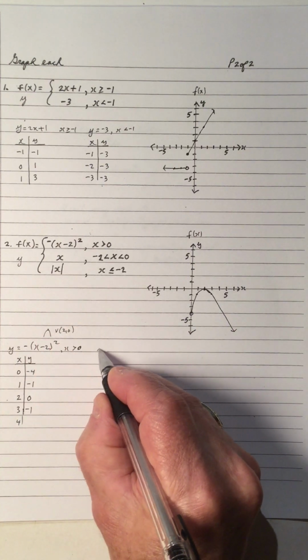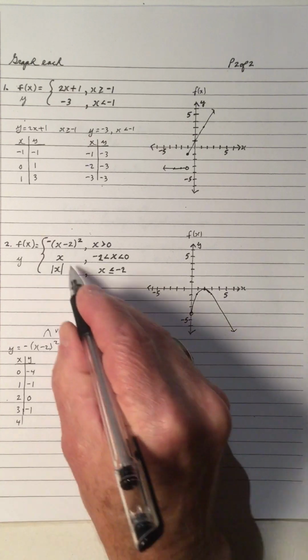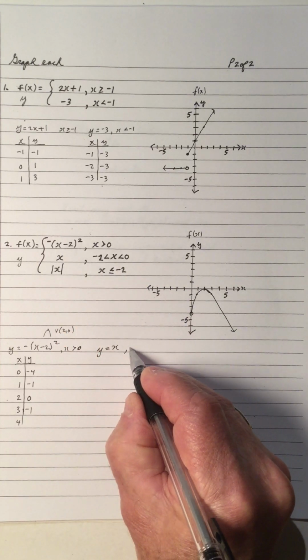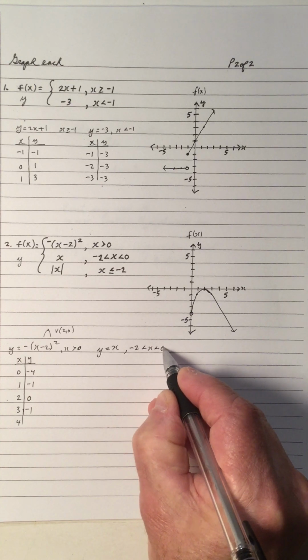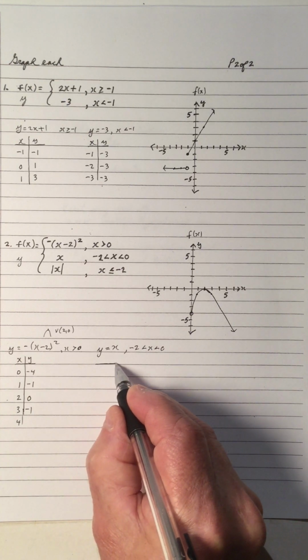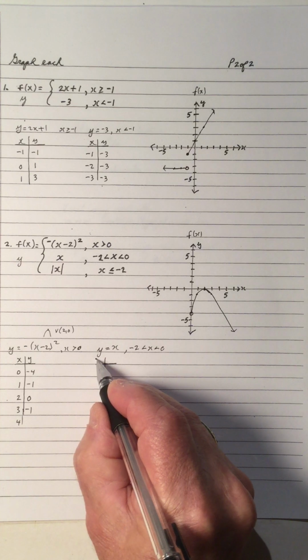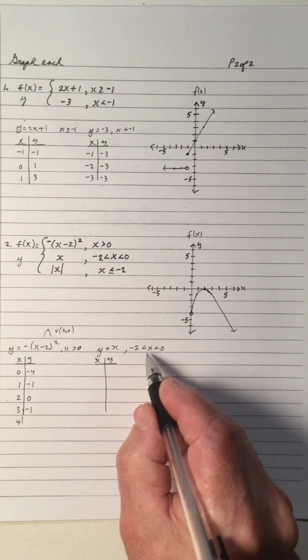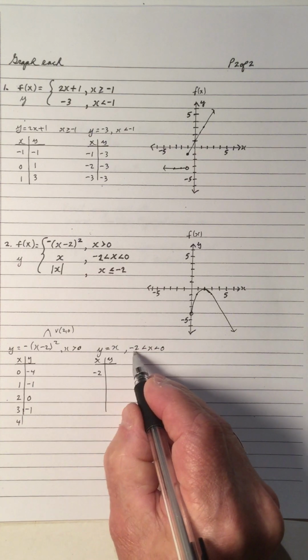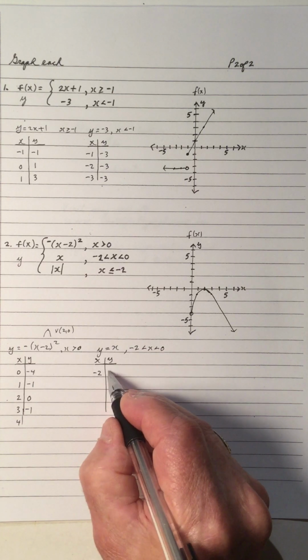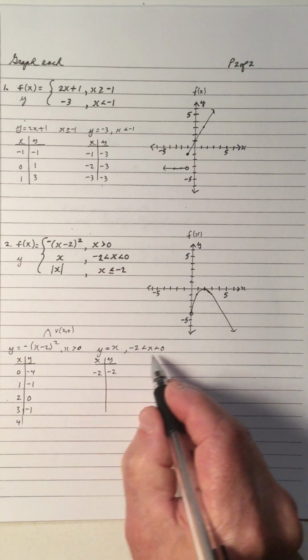Let's look at the next one. y is equal to x over the interval of negative 2 less than x less than 0. Let's do a table of values for x and y. So we're starting at negative 2. If x is negative 2, y is negative 2, because x equals y.